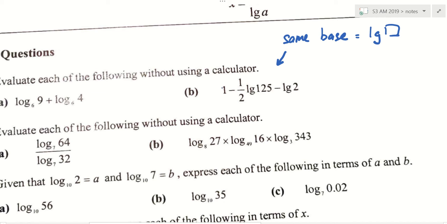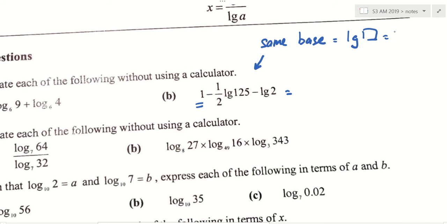Okay. Now let's look at 1. How do I change 1 to base log? What is LG? LG is base what? So this is base 10. So this will be 1 times log 10. Who don't understand? Why must be log 10? Because this is LG, this is LG. Since everyone LG, I made everything LG.